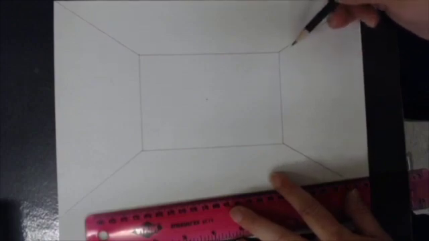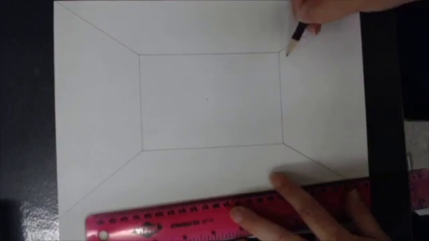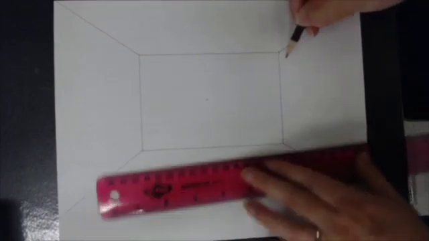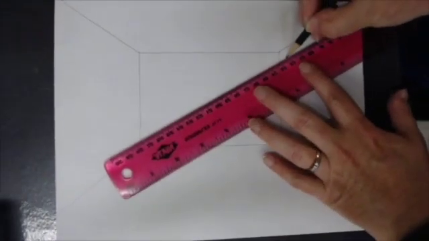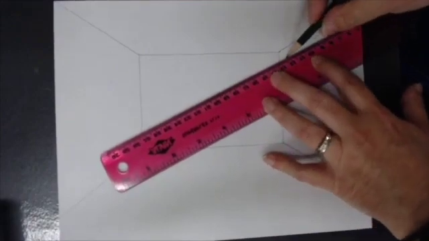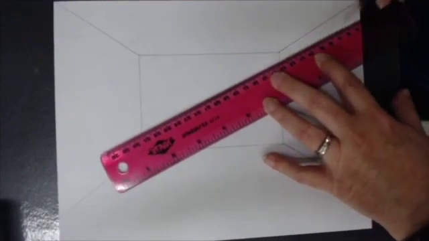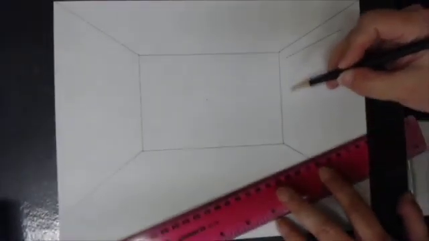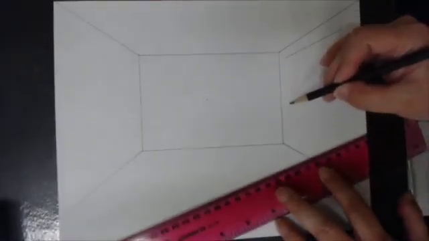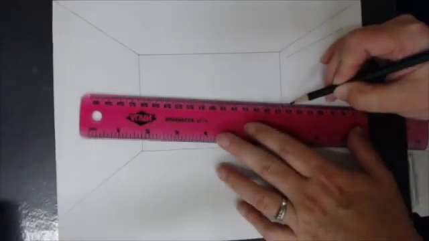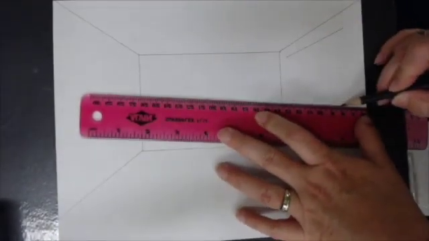You don't want your window to go all the way to the top of the wall. Got to have something to hold it in. So I'm just going to pick a place for the top of my window to be. Line that up with my vanishing point, and I'm just going to draw where I want my window. Okay, decide how tall you want it. It could be here or here. It's up to you. Line that up with your vanishing point. Draw where you want it to be.